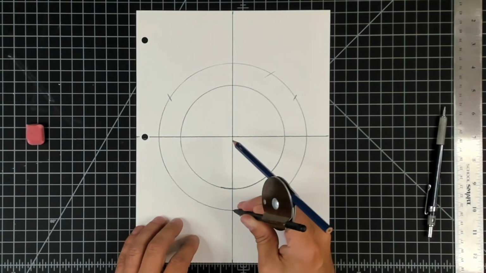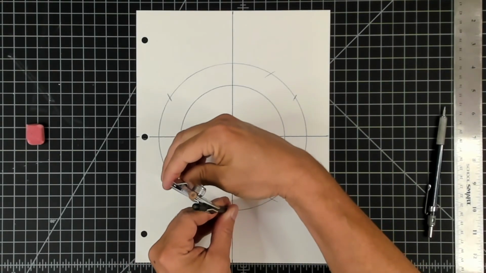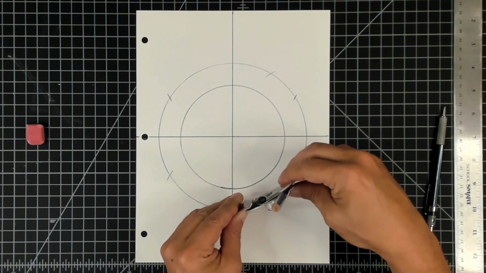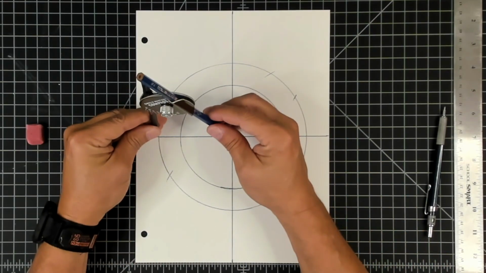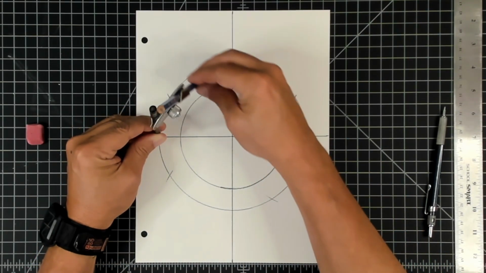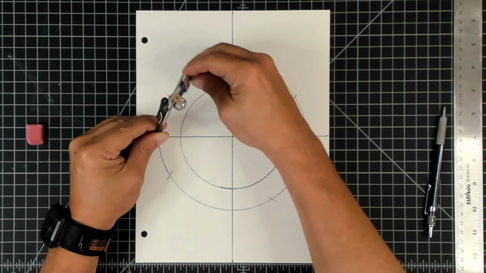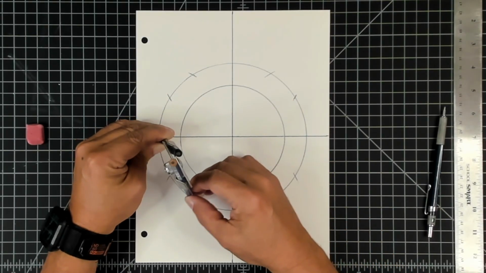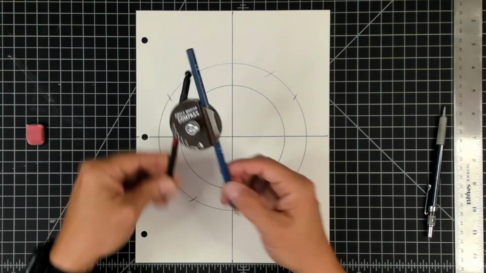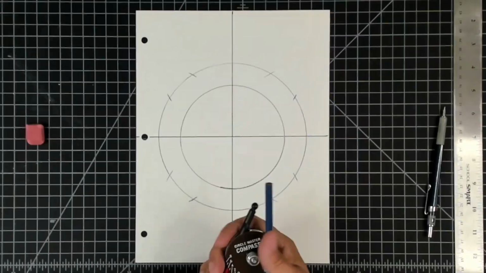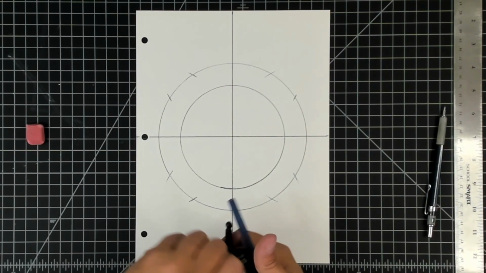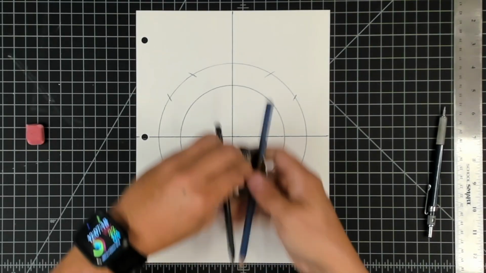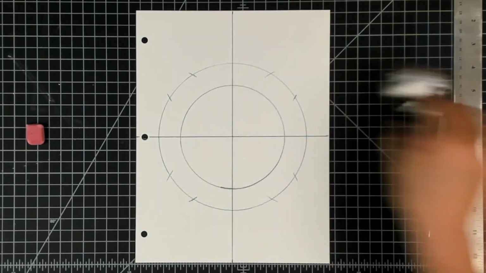12, 3, 6 o'clock. And then finally, my 9 o'clock. Now, I've got all those arcs right there. I can close my compass, keep it in the safe position. Boom. Safety. Put my compass to the side.